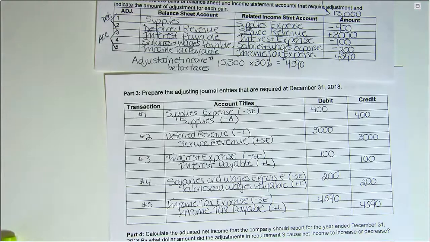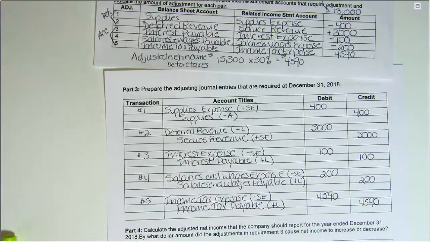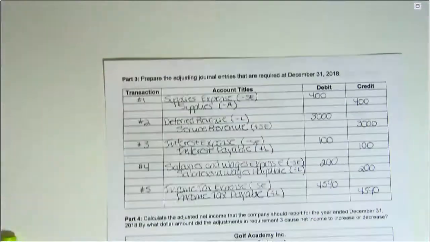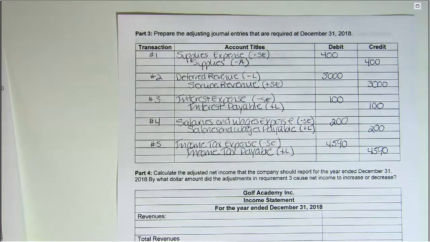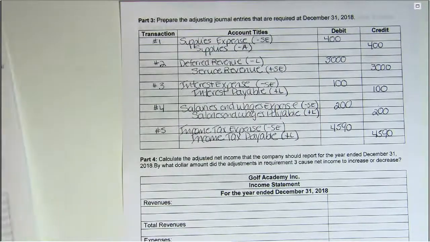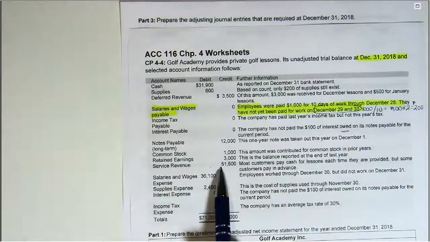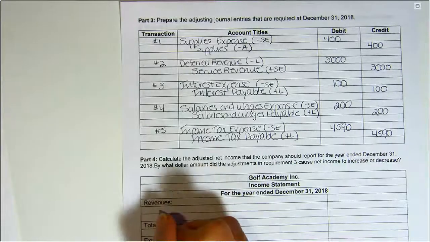Now in the real world, we'd post those to our T accounts in our general ledger. In our problem, however, what they want us to do is to create another income statement, this time the income statement with those adjustments reflected in the accounts. So what I'm going to do is create another income statement right below here in part 4. If you recall, we had service revenue of $51,005, and now we're adding another $3,000 onto that.